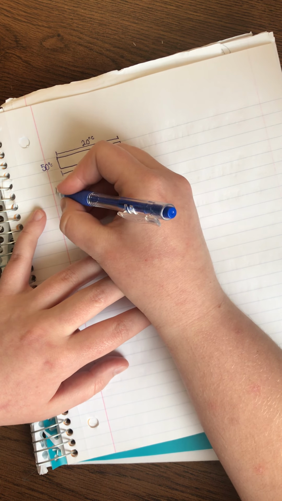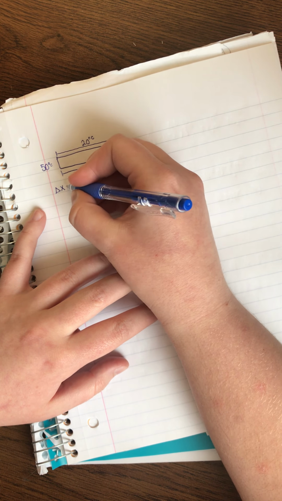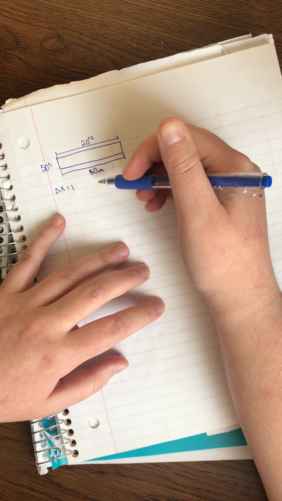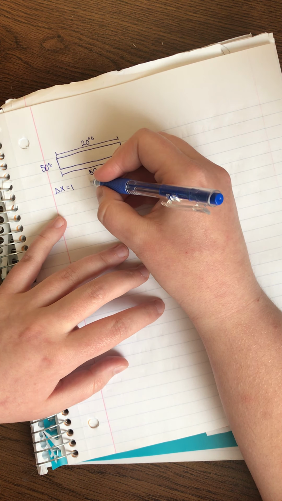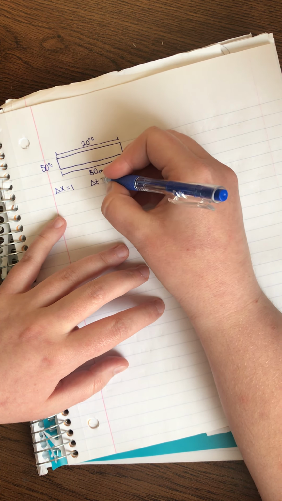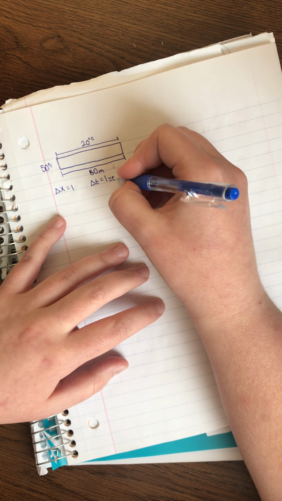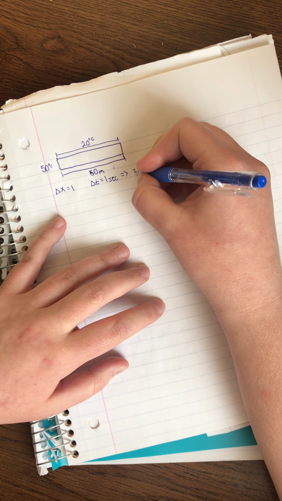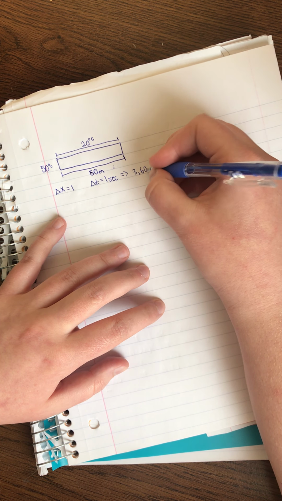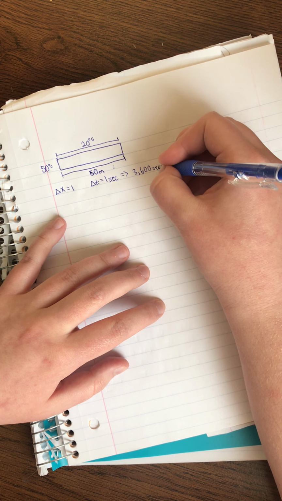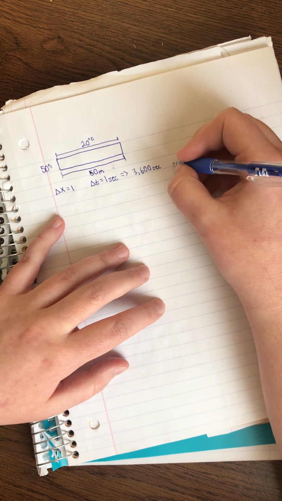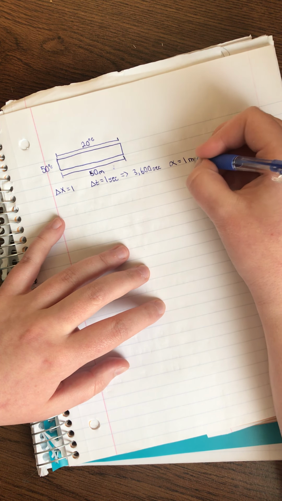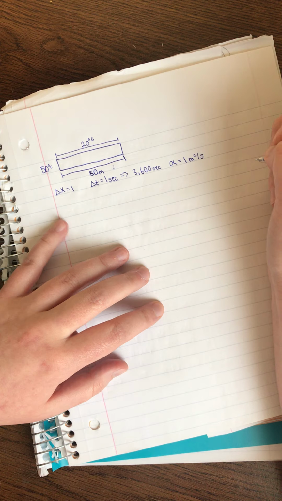We're also given that our change in distance is 1. We also have 50 pieces, and our change in time is 1 second. And if we want to convert that to seconds per hour, that's going to give us 3,600 seconds in an hour. And then we're also given that our alpha is equal to 1 meter squared per second.